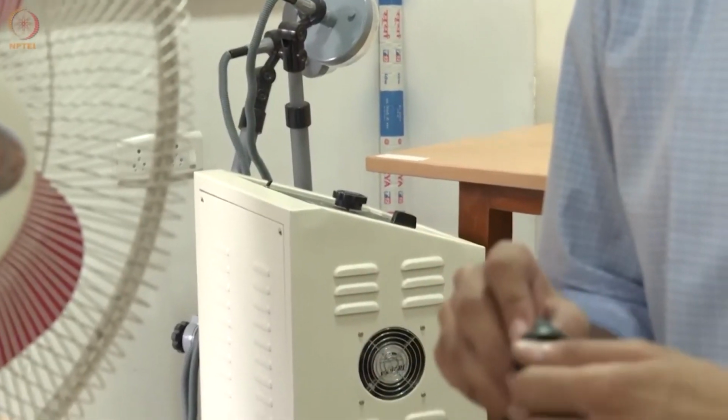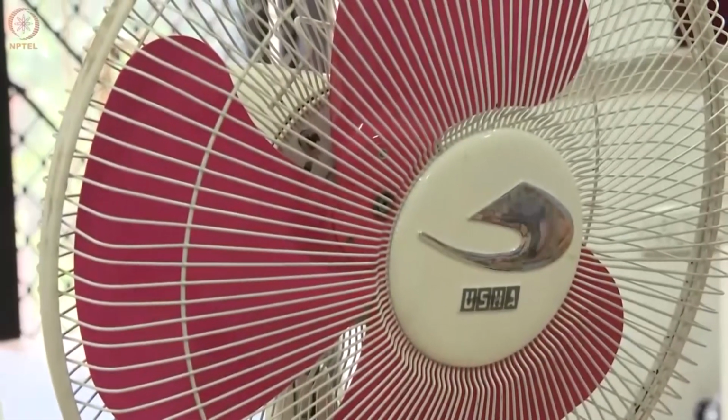Modern fans, that is why you will have modern fans. Basically, the entire body of the fan is constructed out of plastic for this very reason.